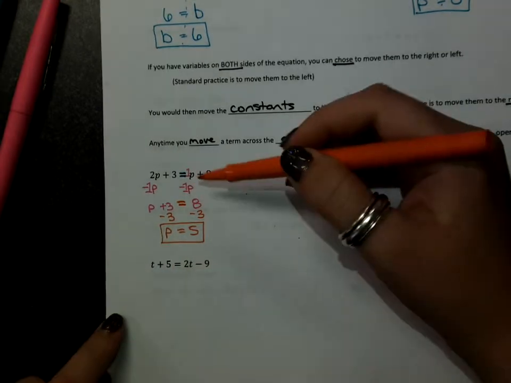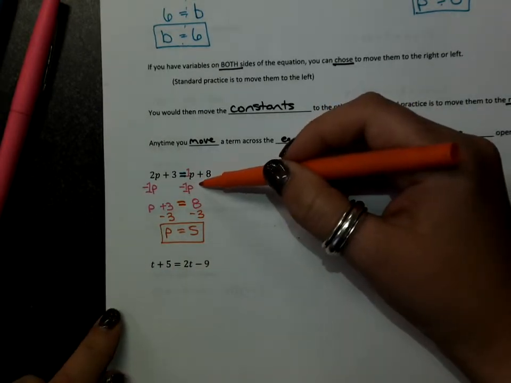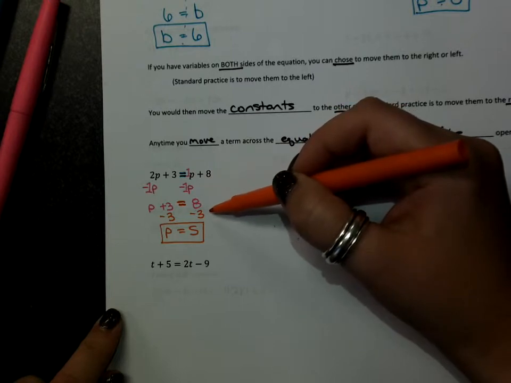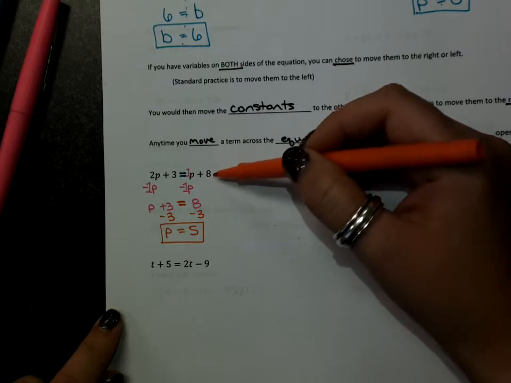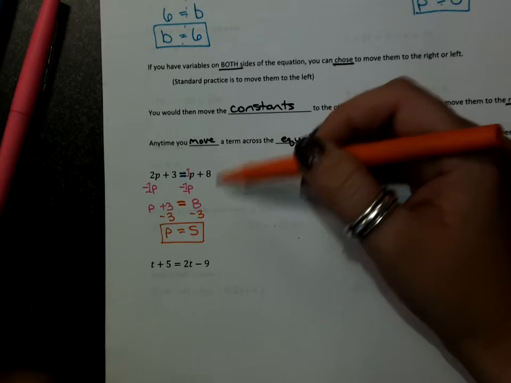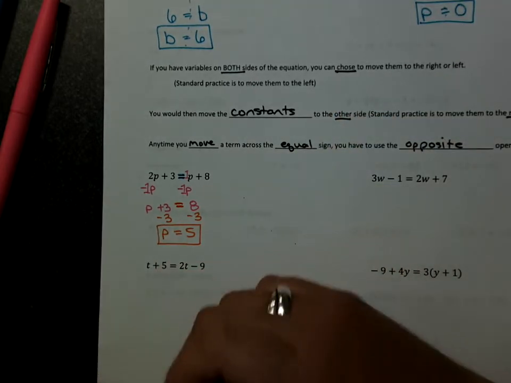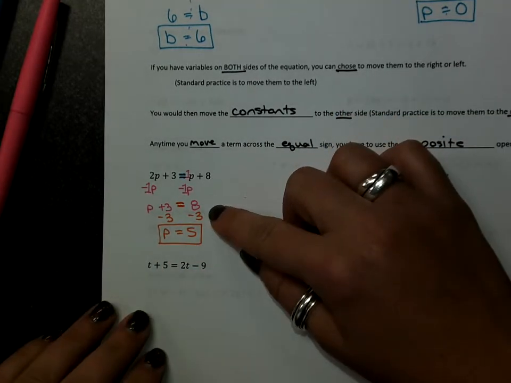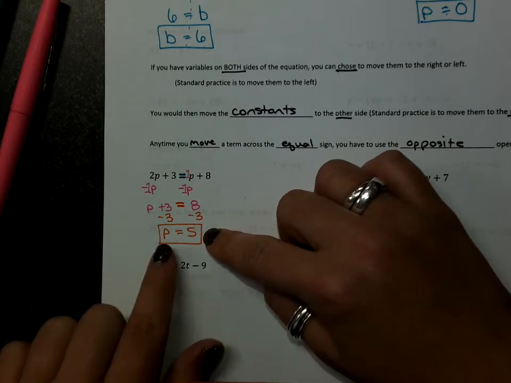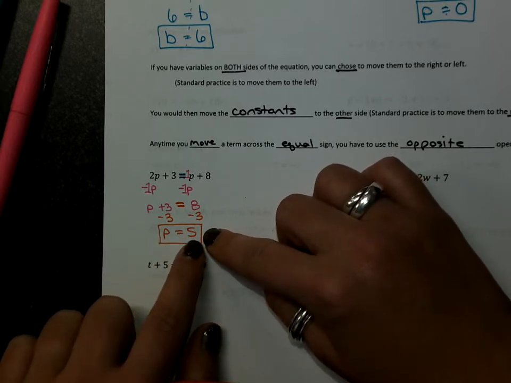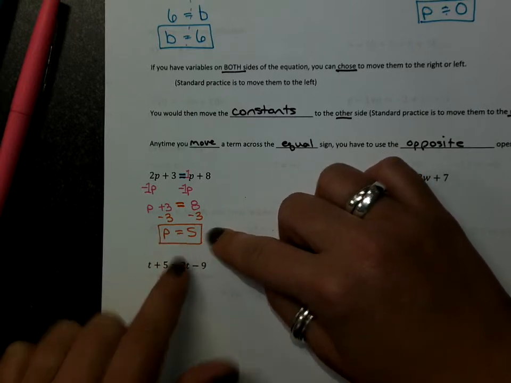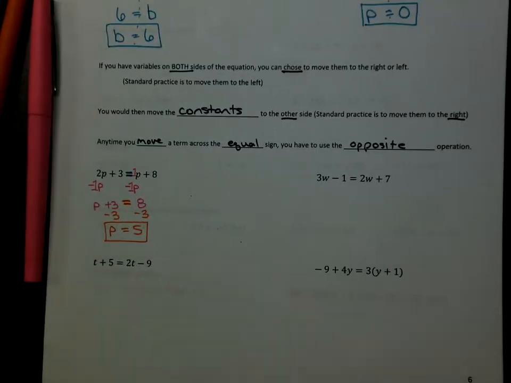So this is called a two-step equation. We move the variables, and then we move the constants. You can move the constants and then the variables, it doesn't matter. It'll just depend on the problem. You just move things to the left or to the right until you're down to a variable equals a constant. That is, again, your final goal. So let's look at a couple more.